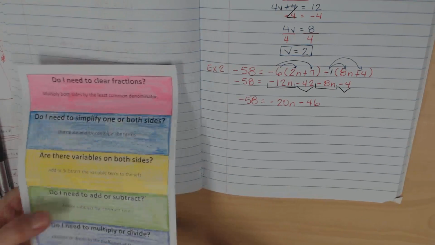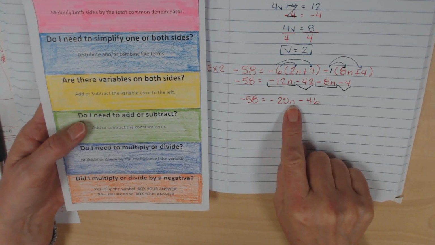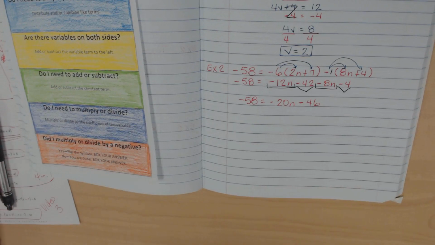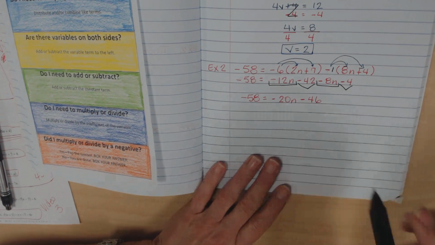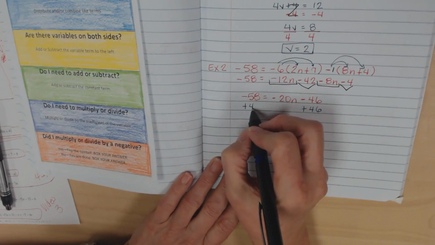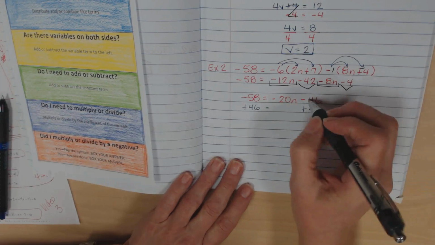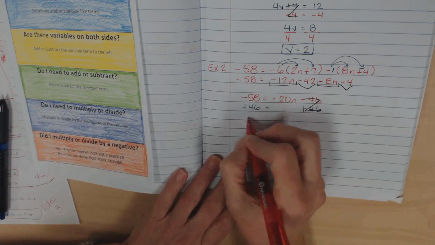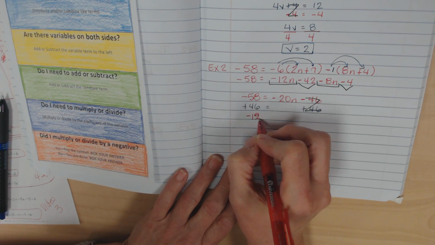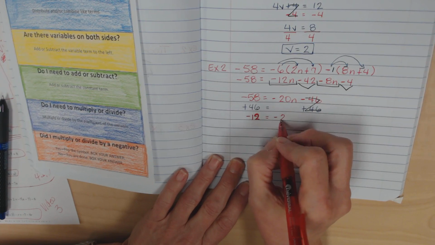At this point, we need to go to the question in yellow, which is, are there variables on both sides? And we can see that our variable is only on one side, so we can skip that step and move down to, do I need to add or subtract to start isolating this variable? And indeed, I need to add 46 to both sides because addition in this case is the inverse operation of subtraction. And 46 does equal 46, so we're okay there. These two guys zero out, and we're left with, pardon me, that is not correct. Negative 12 equals negative 20n.